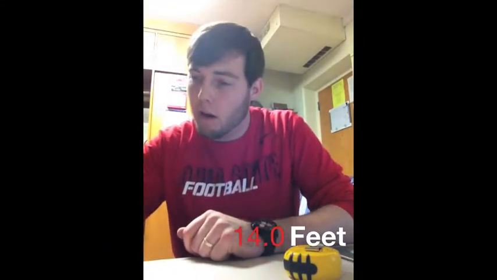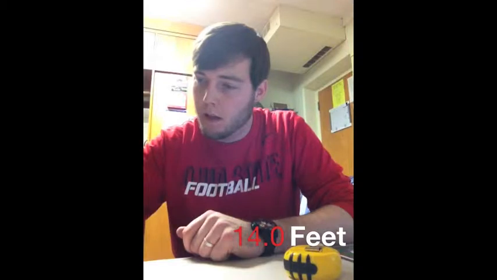So the distance from left wall to the right wall is 14 feet. We're going to make it 3 significant figures and make it 14.0 feet. I'm going to go ahead and write that down. And then we have a front to back wall we're going to measure.